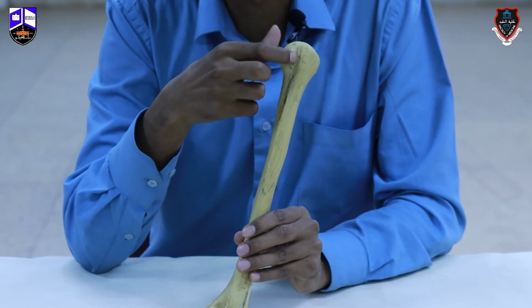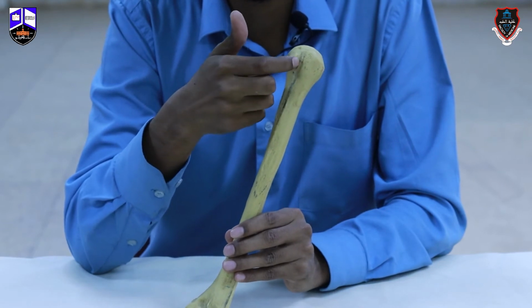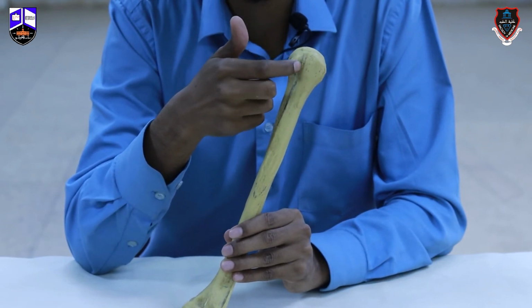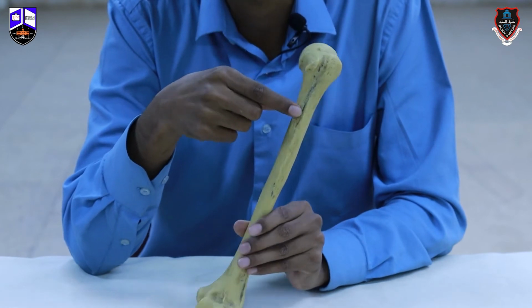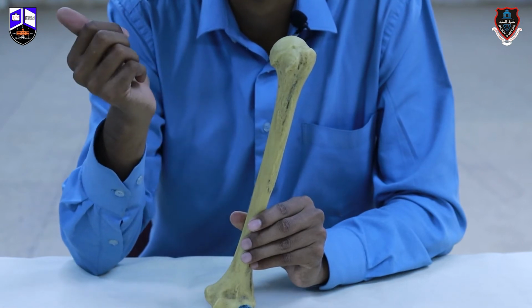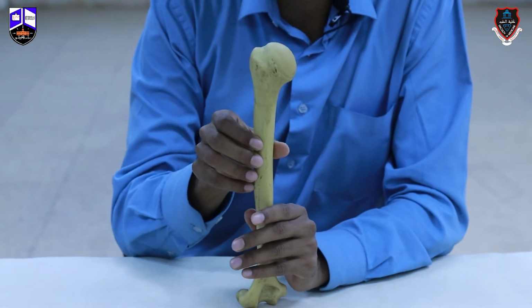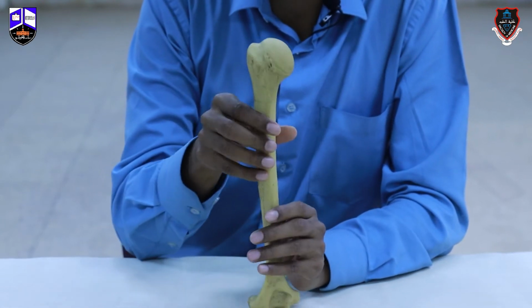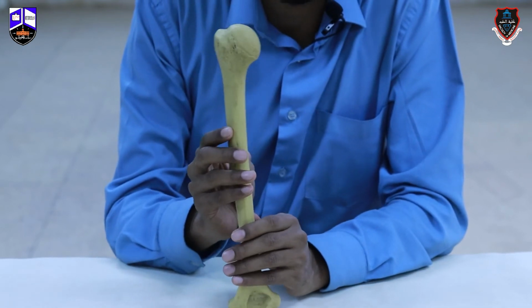In the bicipital groove runs the tendon of the long head of the biceps, and inferiorly it provides an attachment for a muscle called latissimus dorsi. So, this is the area of the two tuberosities and the intertubercular sulcus.